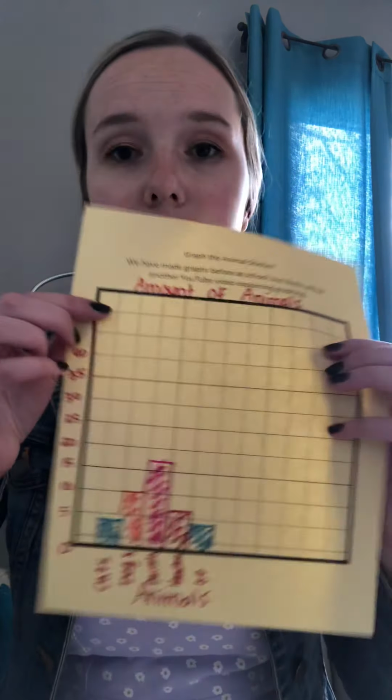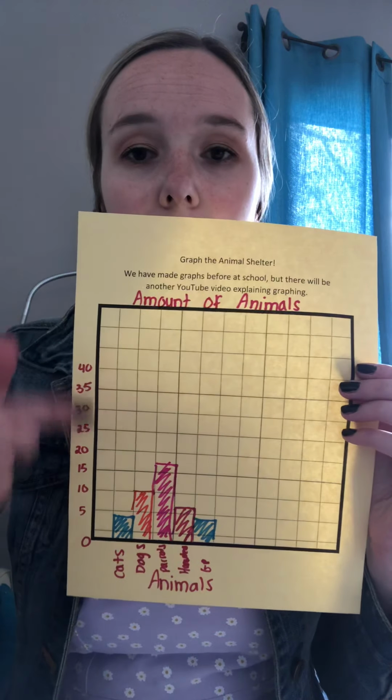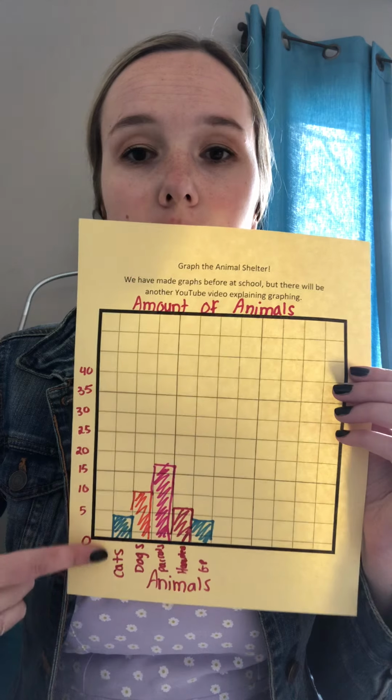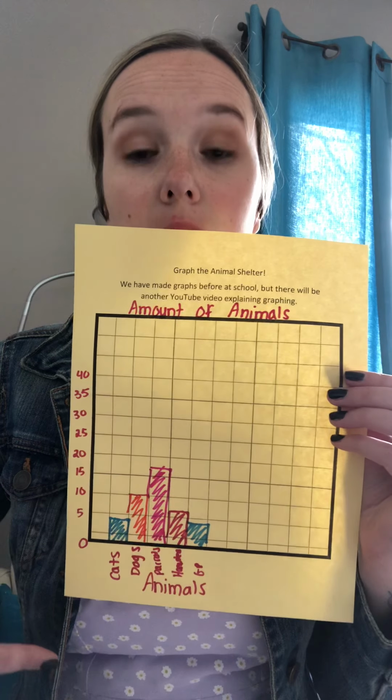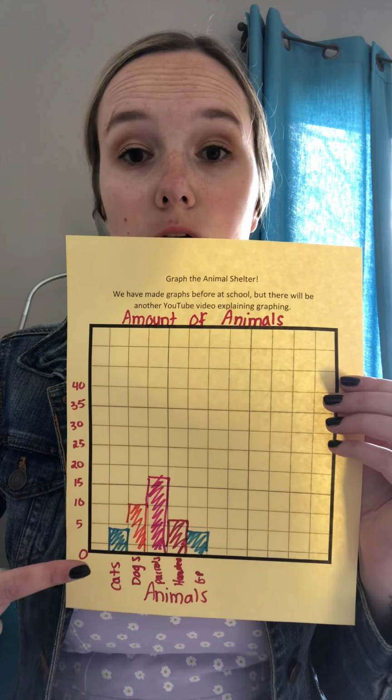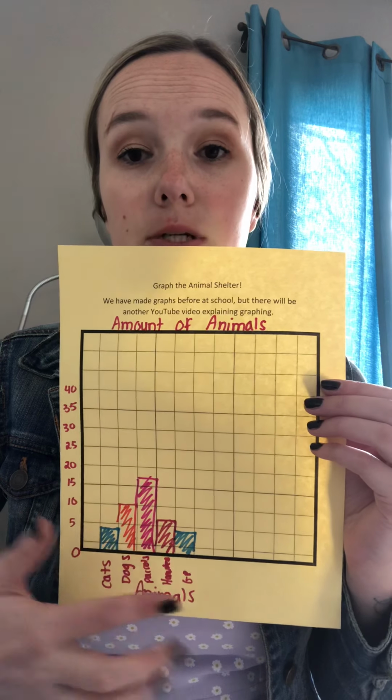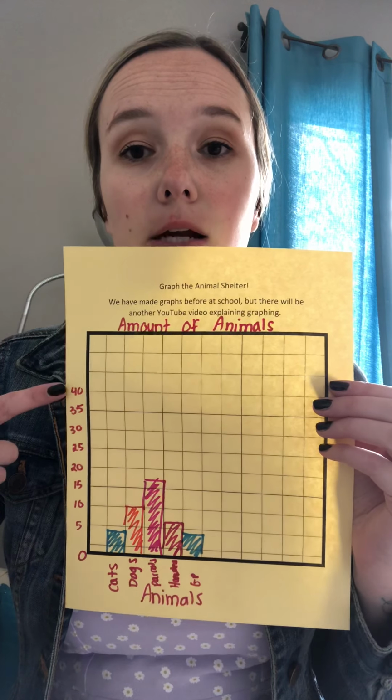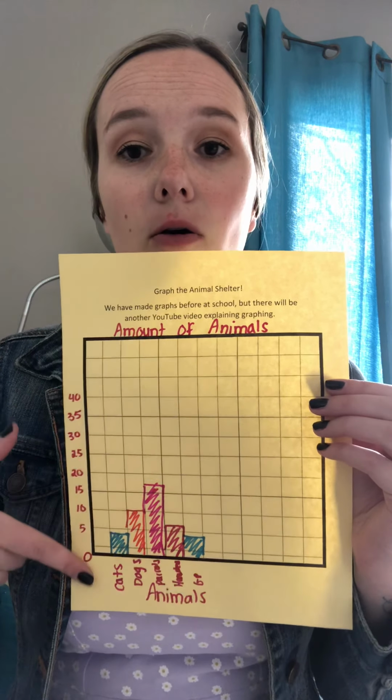So I have my title here, the amount of animals. I have my animals here and the different kinds of animals that are in the animal shelter: cats, dogs, parrots, hamsters, and guinea pigs. And then on the side here, I have my numbers. I went up by 5s, and I didn't put my title on the side because I couldn't quite fit it, but you would just need to put a title that says what the numbers mean.